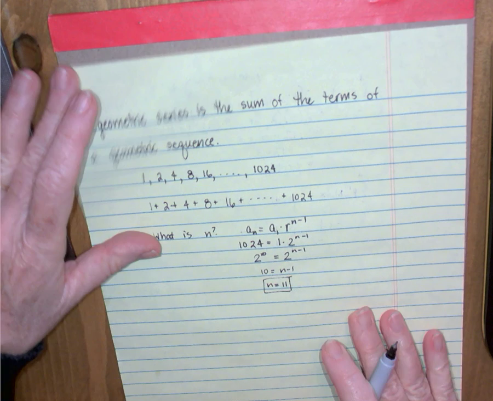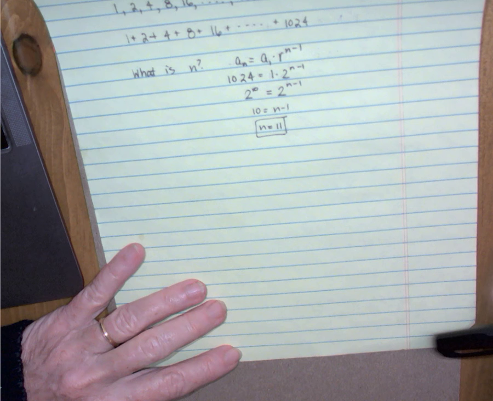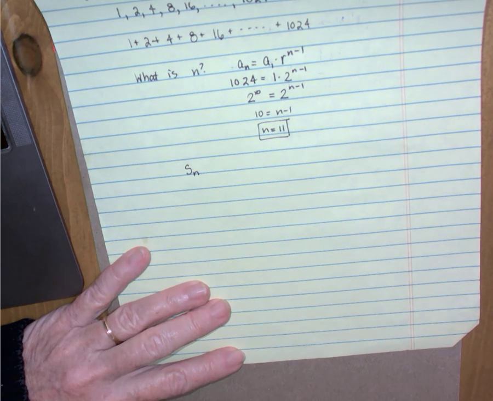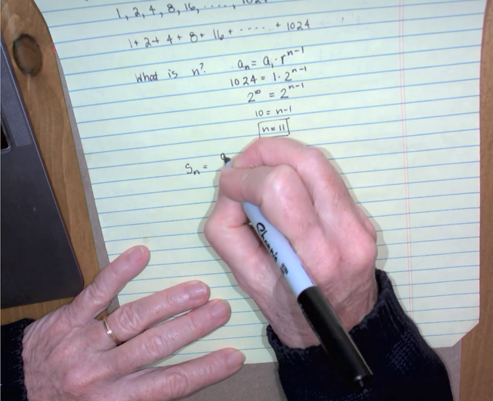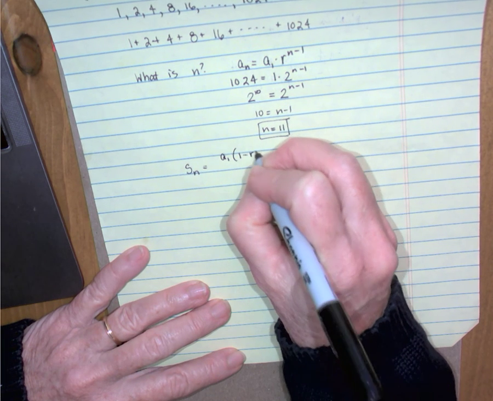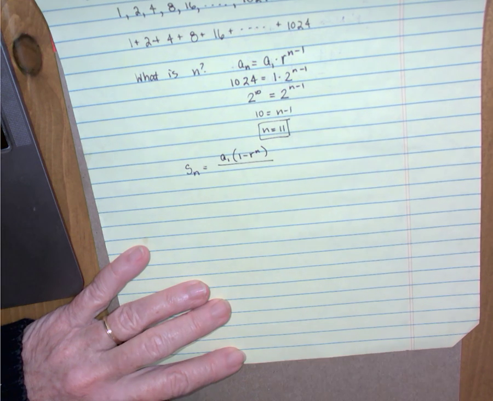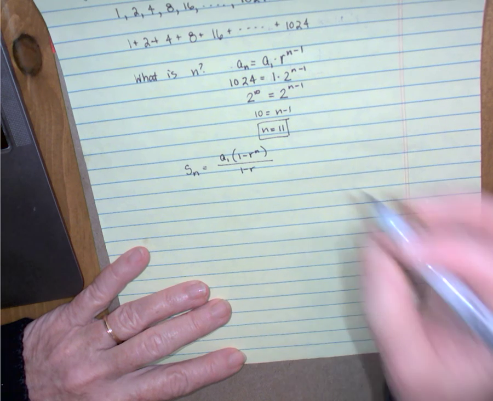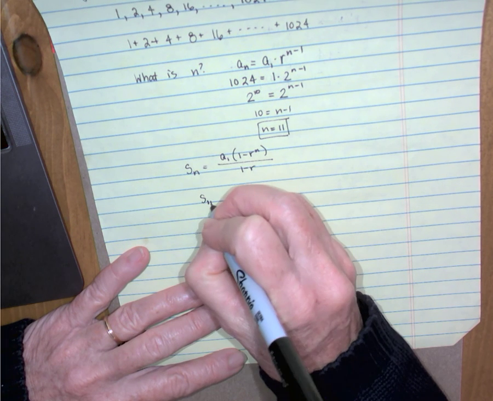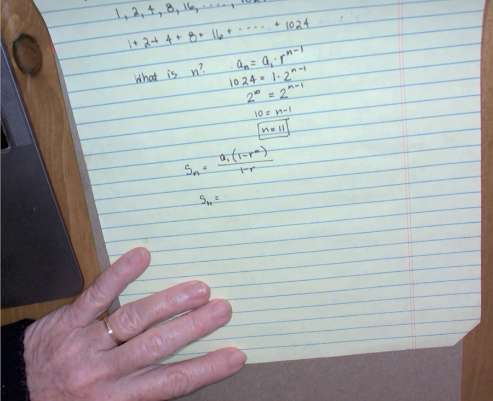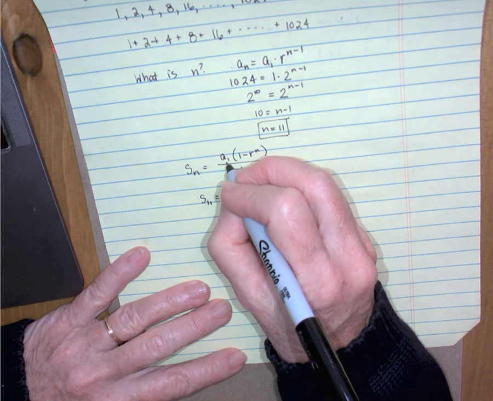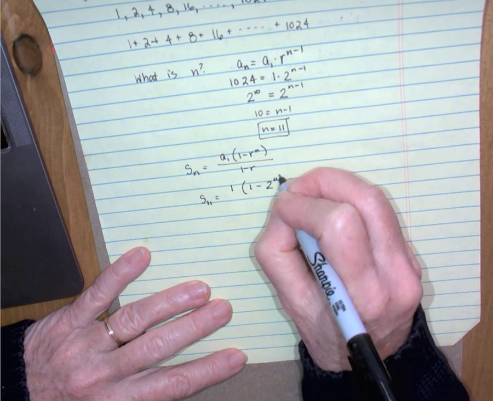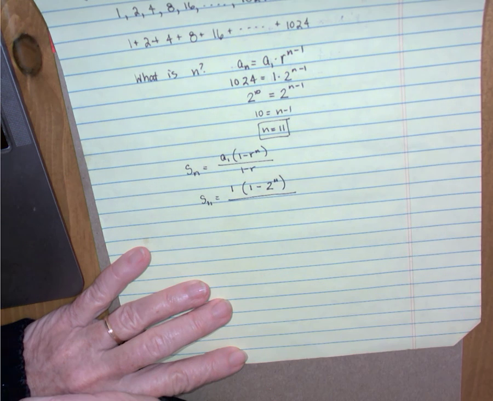And I need that because here's the formula that I'm just going to give you, and then we'll talk about why this works. The formula for n terms is going to be a sub 1 times (1 minus r to the n), that's all in parentheses, over 1 minus r. So let's see. We're looking for the sum of 11 terms, right? And we know that a sub 1 is our first term, so that's 1. We're going to have 1 minus r to the 11th, which is 2 to the 11th. And on the bottom, we're just going to have 1 minus 2.